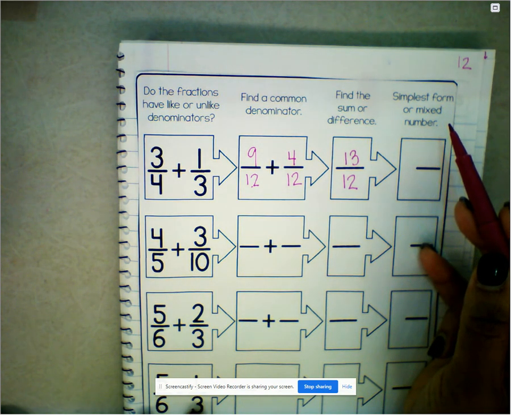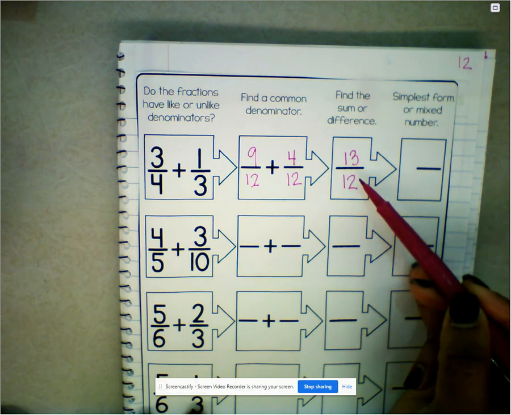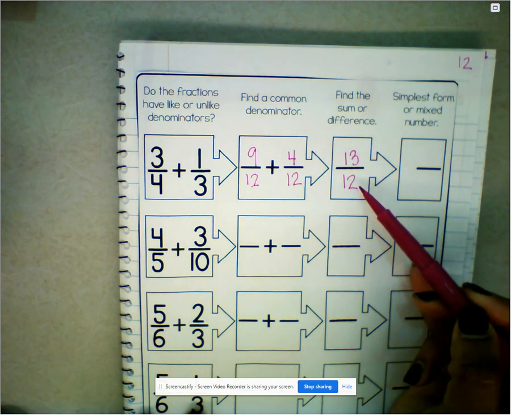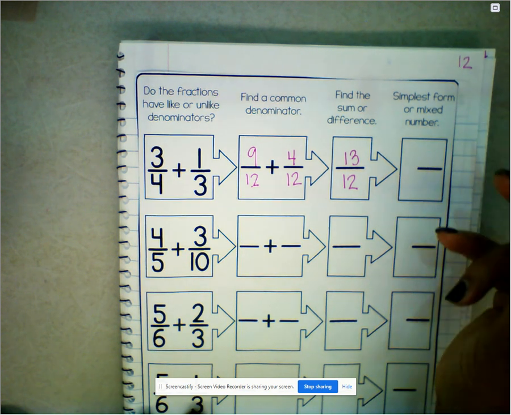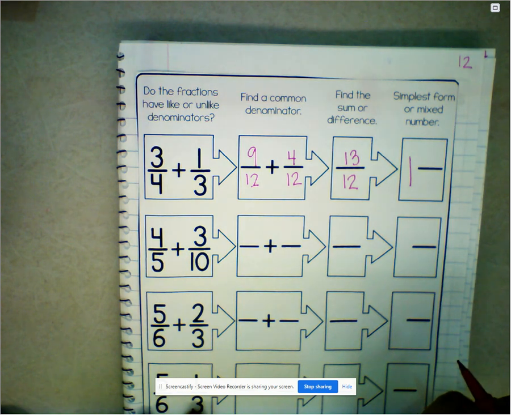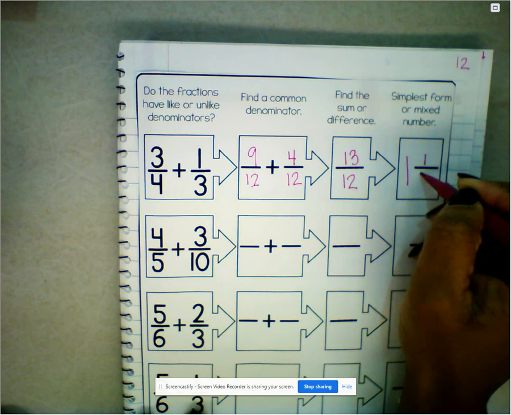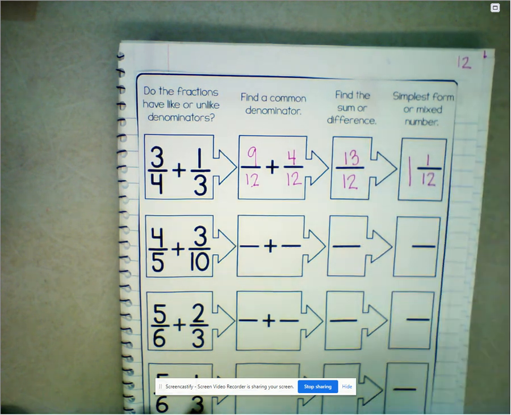Now it says to write in the simplest form, or mixed number. A mixed number is where you have a whole number and a fraction. So the way I think of it, my denominator is 12. So 12 out of 12 would give me 1 whole. Well, I have 13 twelfths. So if I subtract 12 from 13, I get 1 whole, which is 12 out of 12. And then 13 minus 12 gives me 1 twelfth left over.